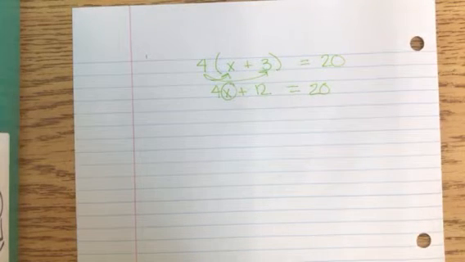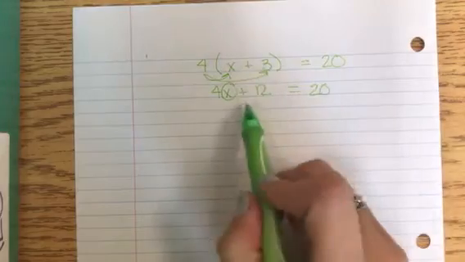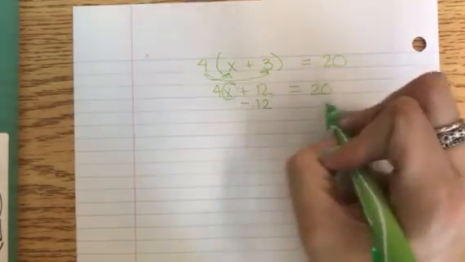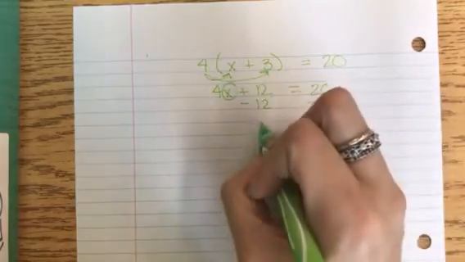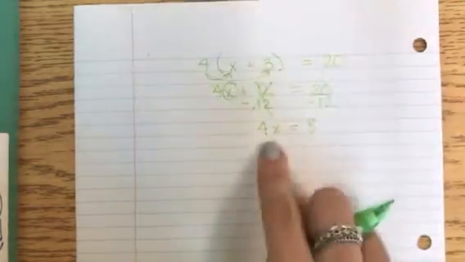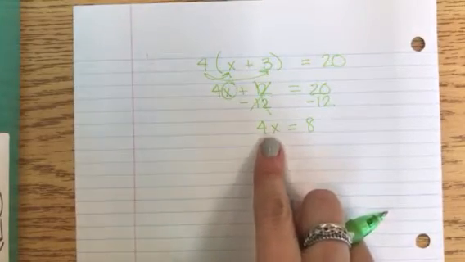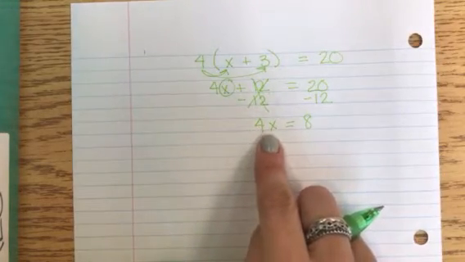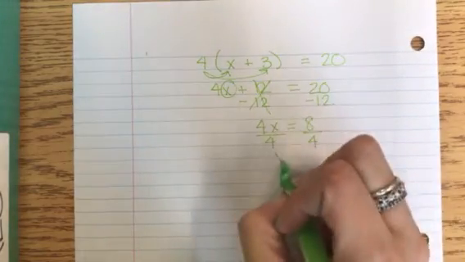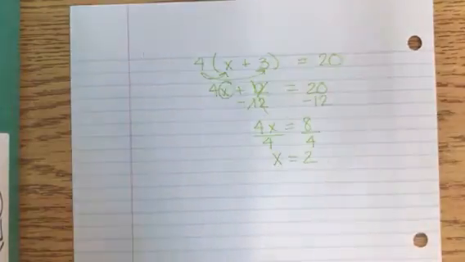No large fractions, so I'm going to undo addition and subtraction first. Okay, so I'm adding 12. I want to undo that by subtracting 12. Right, those canceled. I brought down what I had left. And then I can undo multiplication with division, which will give me an x equals 2.